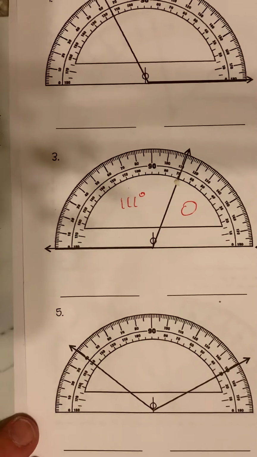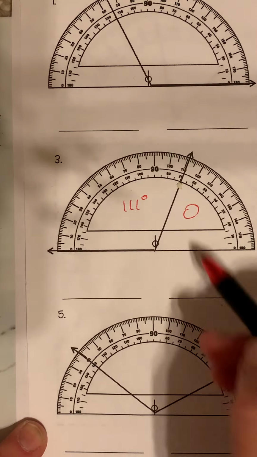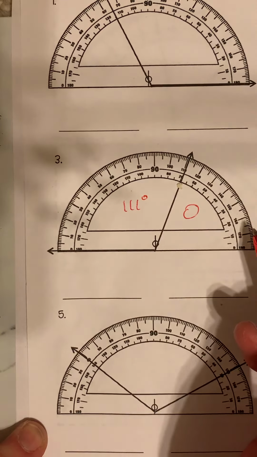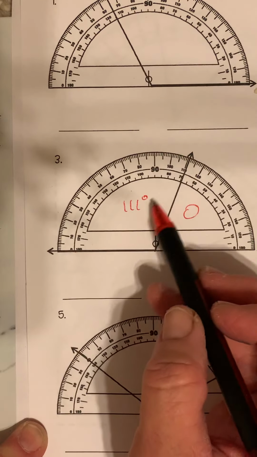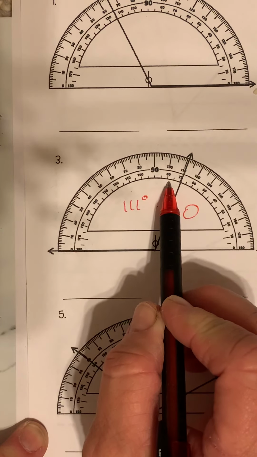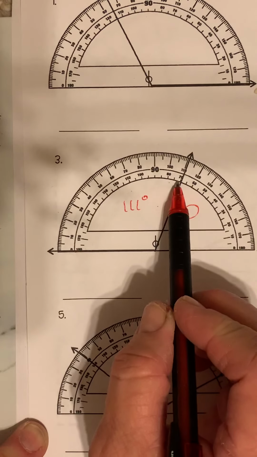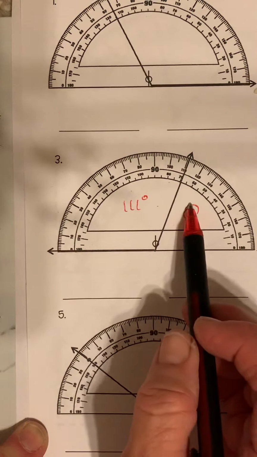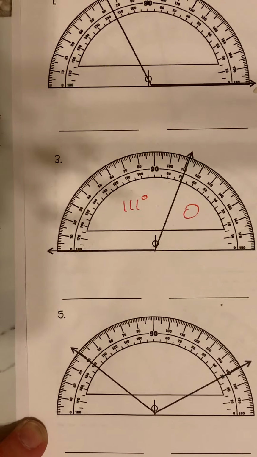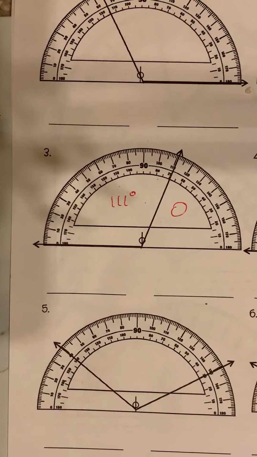Well, does that match up with an obtuse angle? Yes. Now, if we hadn't used the outside numbers and we'd used the inside numbers, it would be, what is that, 90, 80, 71? Well, that can't be a 71 degree angle because it's obtuse, which makes it greater than 90. So that's one thing we need to remember: is it acute or obtuse? Knowing those rules, we can kind of figure out if the answer we got makes sense. Is that a realistic answer, right?